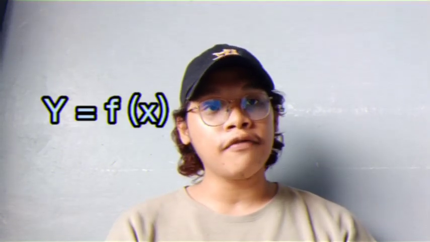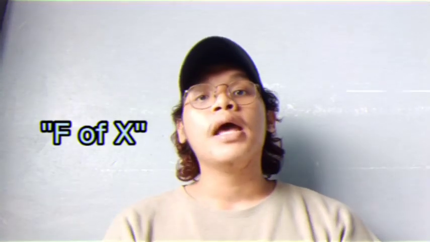The relation is commonly symbolized as y = f(x), which is read "f of x", and y and x are related such that for every x there is a unique value of y. That is, f(x) cannot have more than one value for the same x.